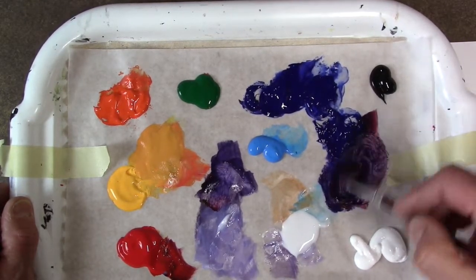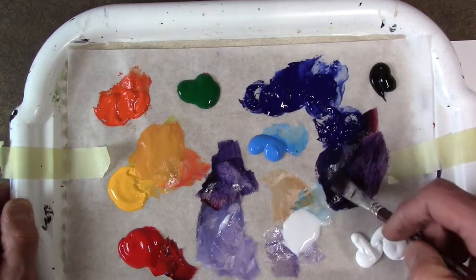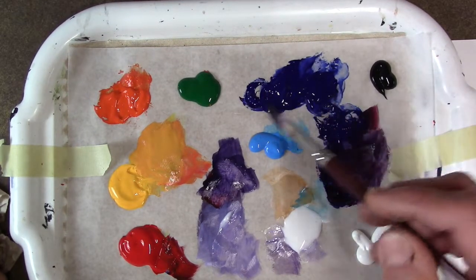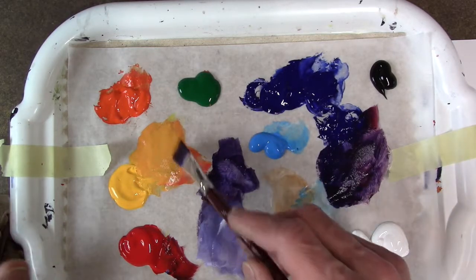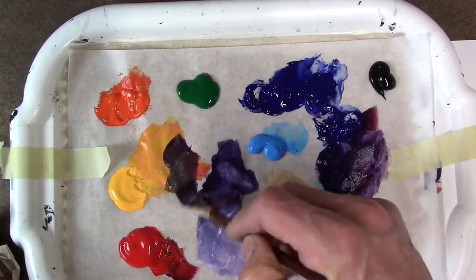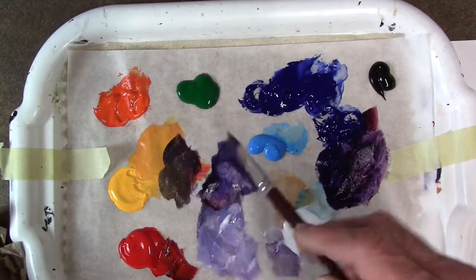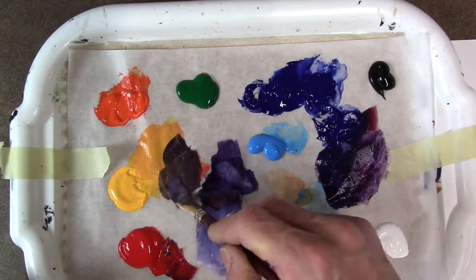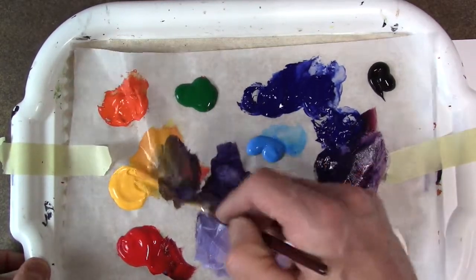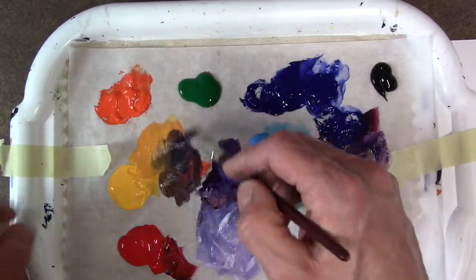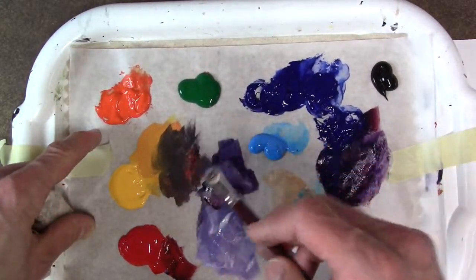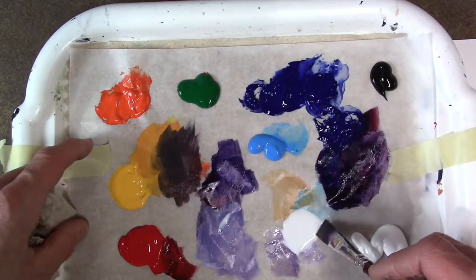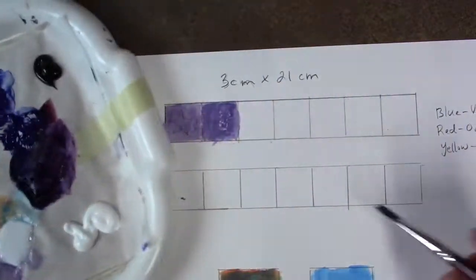Okay, and now that's really dark. I want to lower the intensity of it by mixing in some of its color complement, which is actually yellow-orange. I'm wiping out some of the excess paint from my brush. Okay, so I'm going to use a little bit of medium to help it flow.